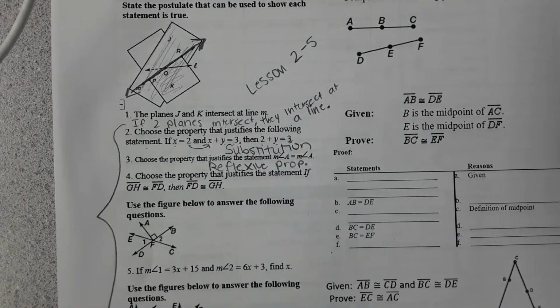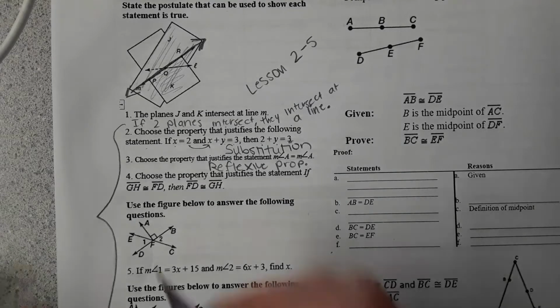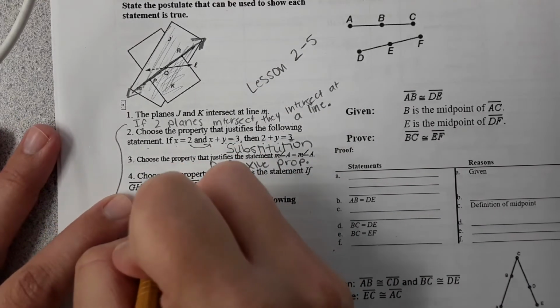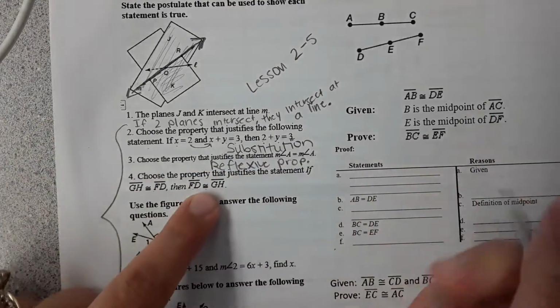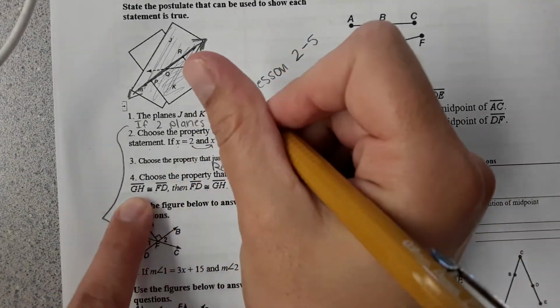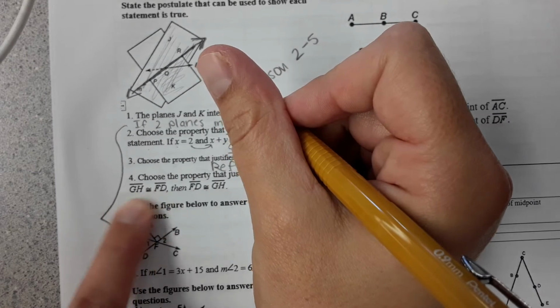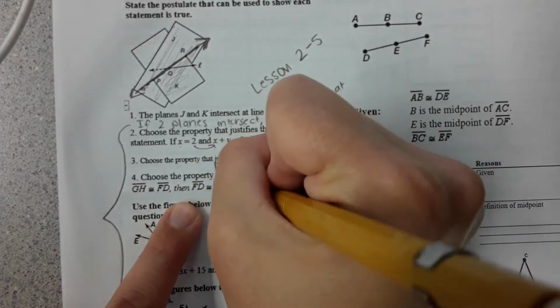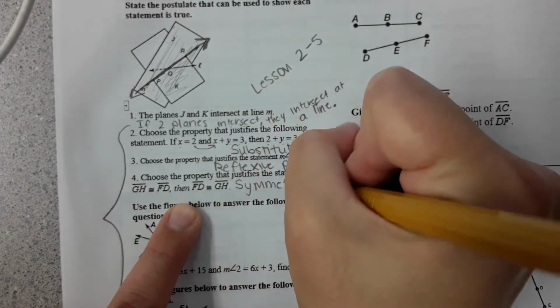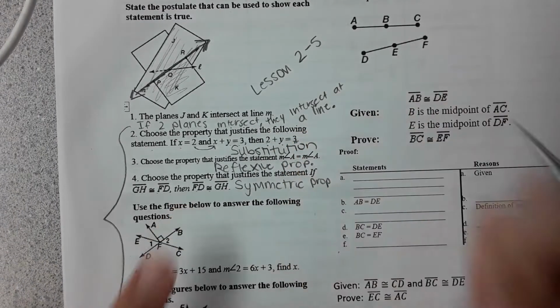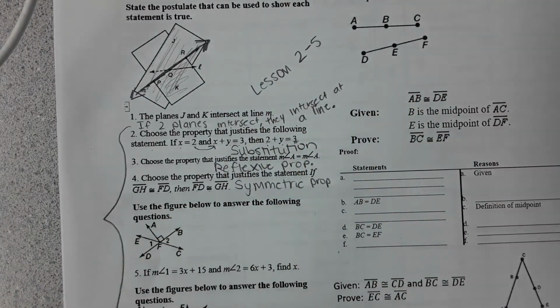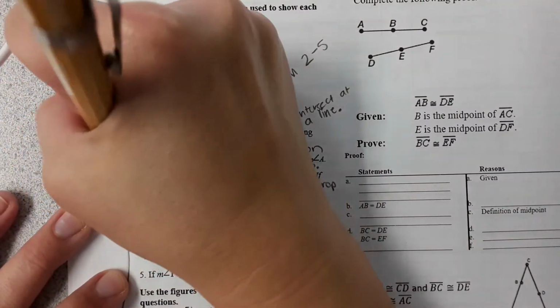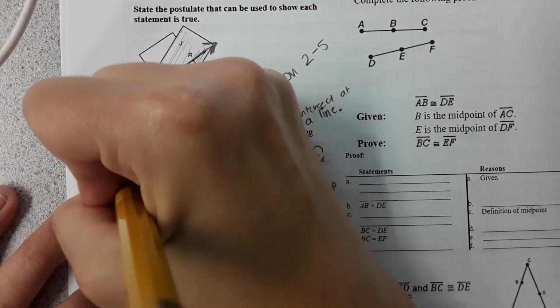Number 4, choose a property that justifies a statement. If segment GH is congruent to FD, then FD must be congruent to GH. They're just flipping it. It is symmetric property. And then the other key one that may show up on your test is transitive. Again, just review lesson 2-6 for those.